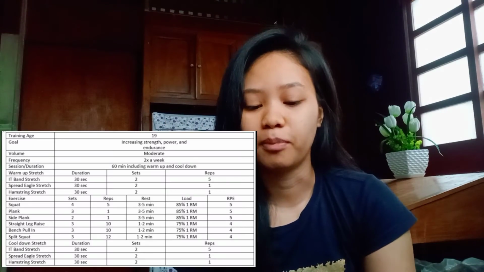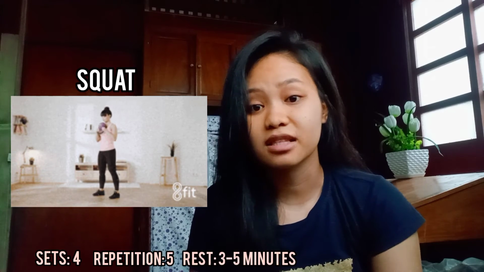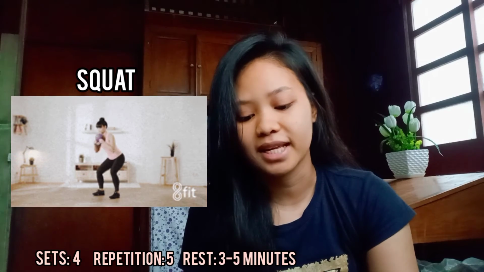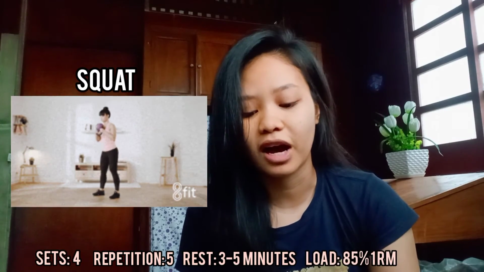In the squat part, as you can see in the table, there will be 4 sets and 5 repetitions. The rest between the sets is going to be 3 to 5 minutes since the load is 85% of 1 RM. To know the load, you have to base on this table.